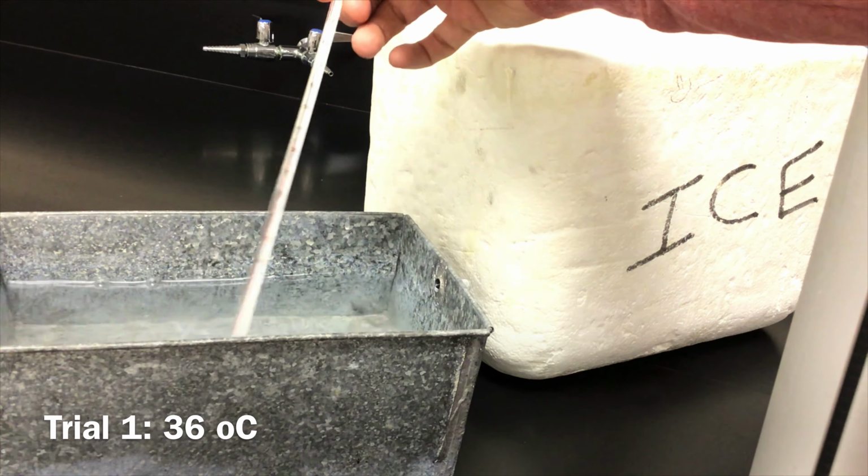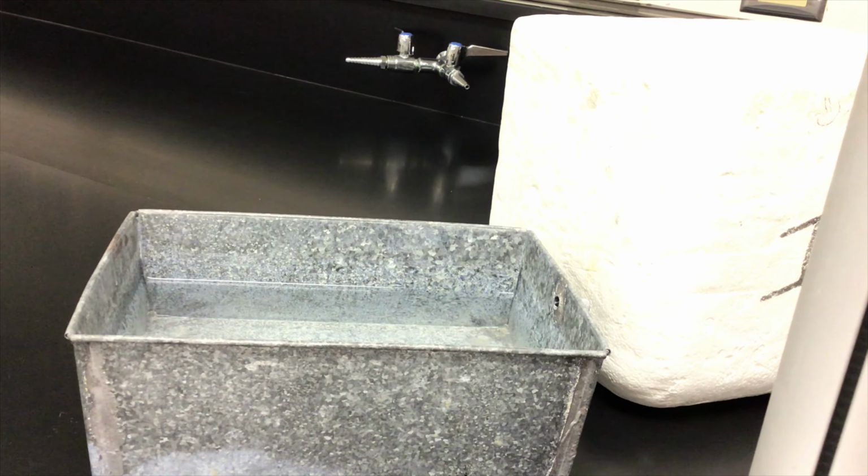Once all the ice is melted, I take the temperature again. I then repeat this step for 5 total trials.